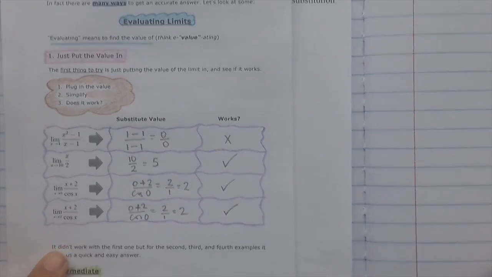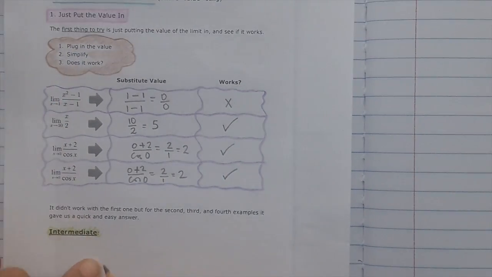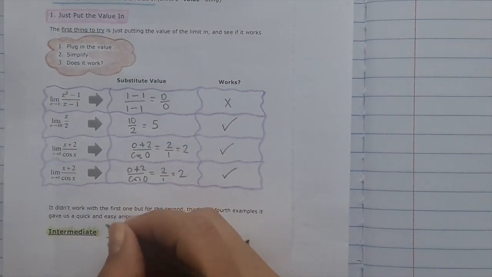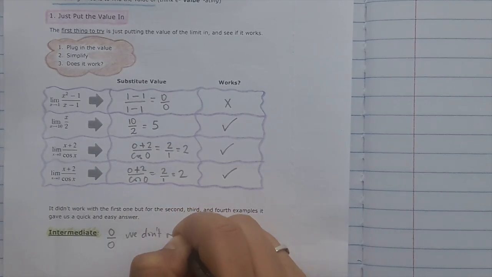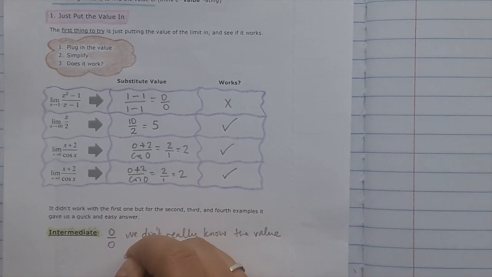So if you get a value, plugging it in works. It didn't work with the first one, but for the rest it did. So it gives you a quick and easy answer. Remember, indeterminate is when you have 0 over 0. We don't really know the value of 0 over 0, so it's called indeterminate.